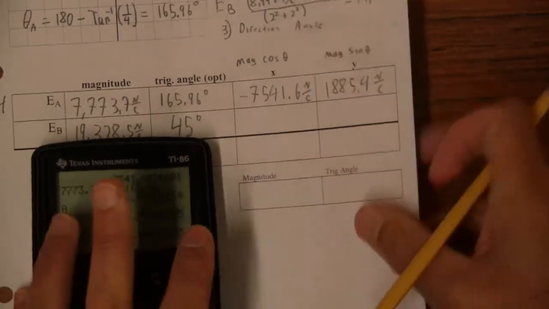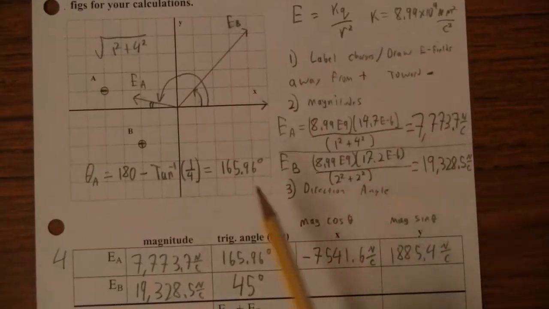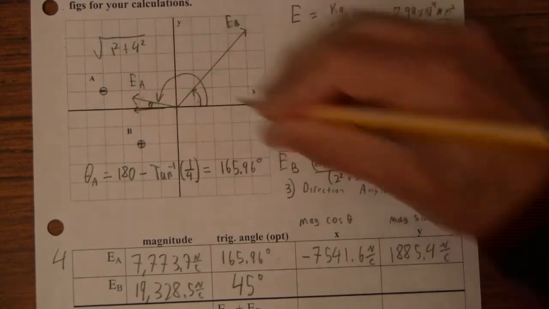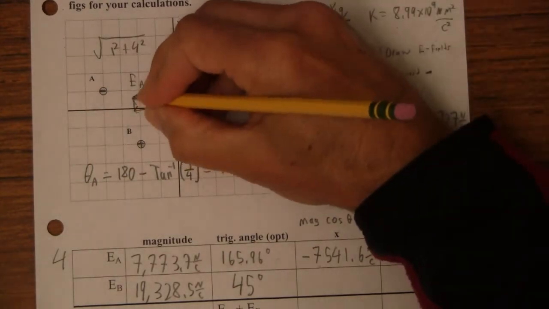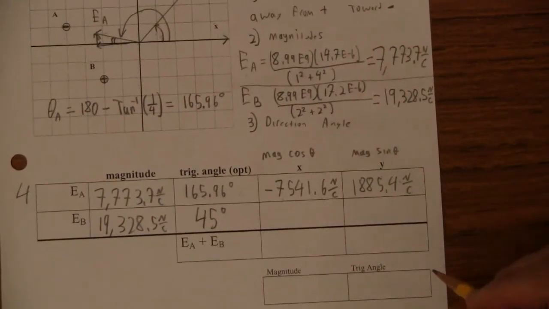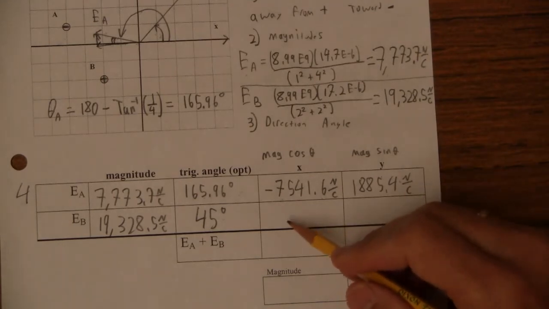Now let's do a little reality check and make sure we're on the right track. This x component is bigger than the y component. The x component is negative, the y component is positive. We haven't messed up our trig angle, probably. So now we're all set. We can do these ones here.